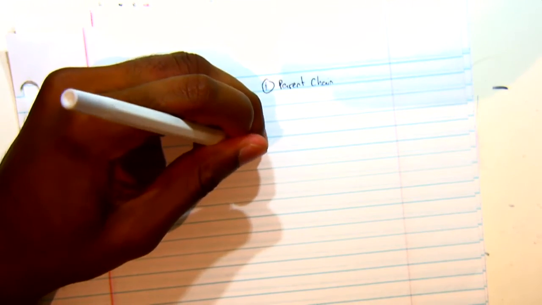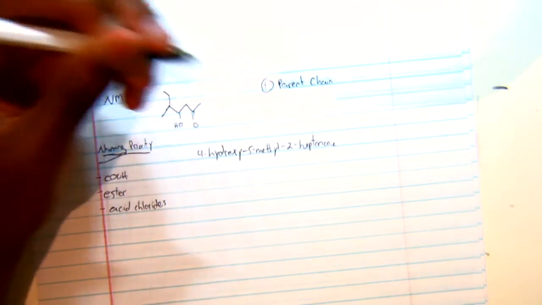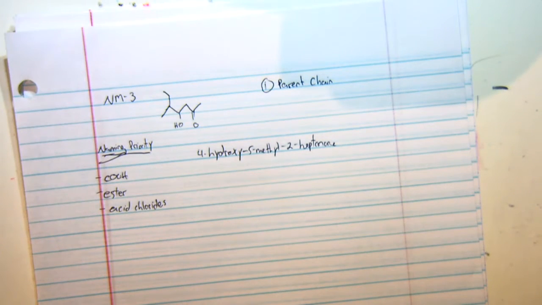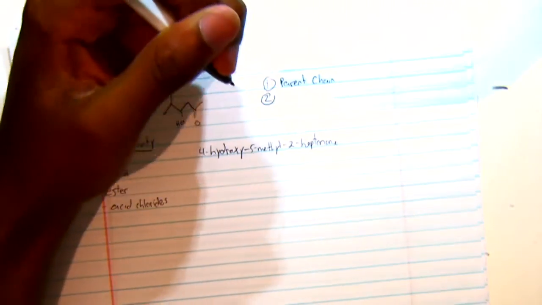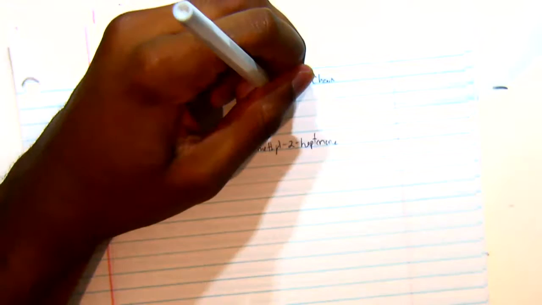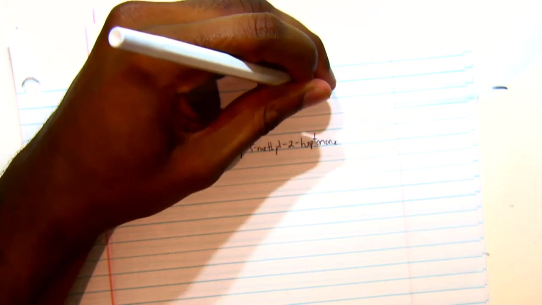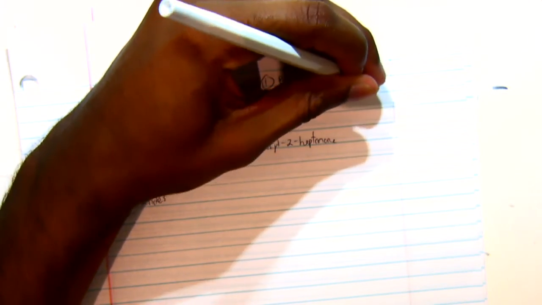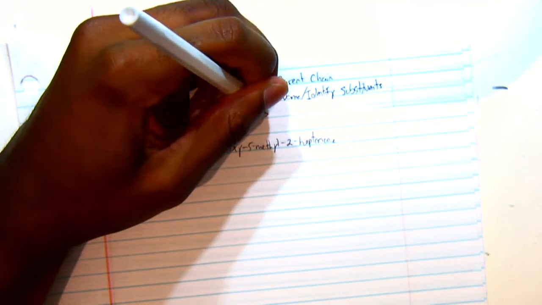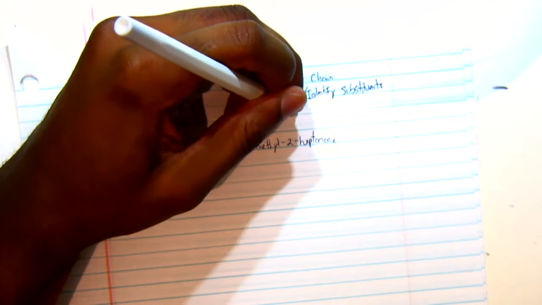Methyl 2-heptanone. So if I was going to continue my list on what to do with nomenclature, the second thing would be to look at the substituents. So it would be name and identify substituents. And then the third thing, you would number the parent chain, which you guys did perfectly.